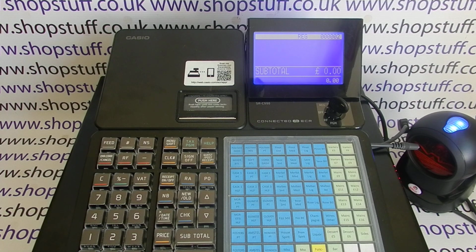In this video from Shop Stuff, we're taking a look at the tab function on the SR-C550 and 4500 registers. In this video I've obviously got the 550 model, but if you're interested in the 4500 you can watch this video, because the only difference between the two machines in essence is the fact that the 4500 has a second printer on it.